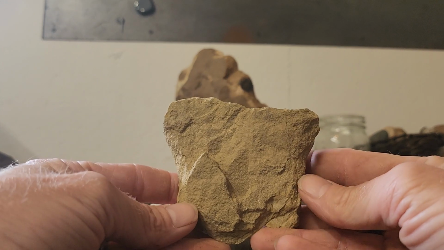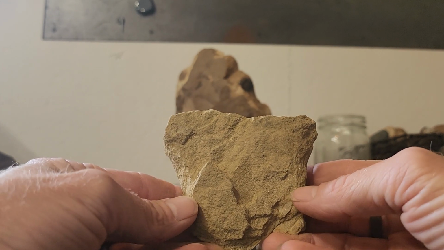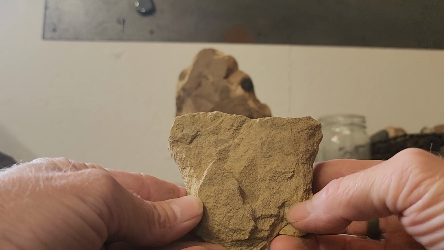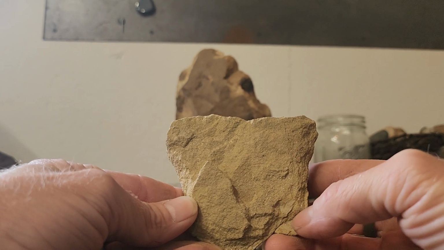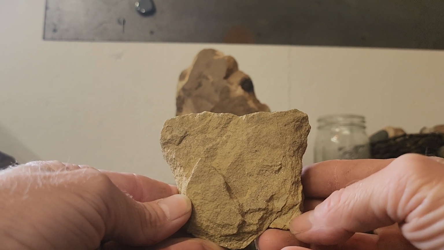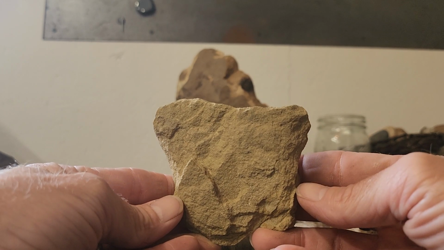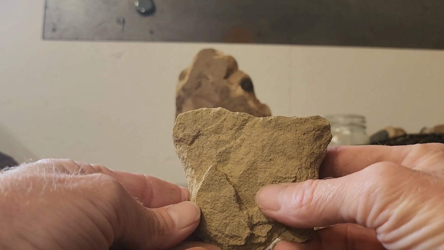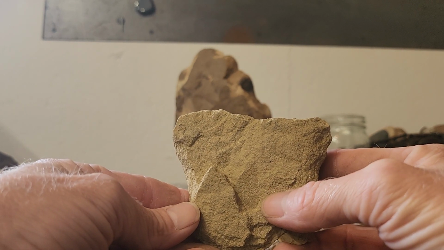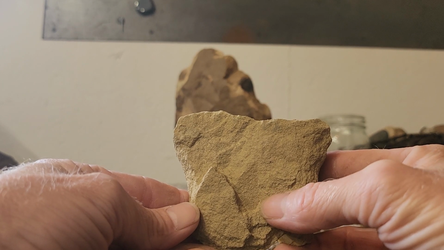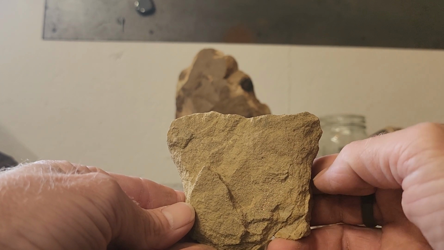Let's take a look at it this way. Right away I can see an eye, a nose. This would be the mouth, that crack. There's another set of eyes right there. You see them? They're looking right at you. Eye, nose, mouth.